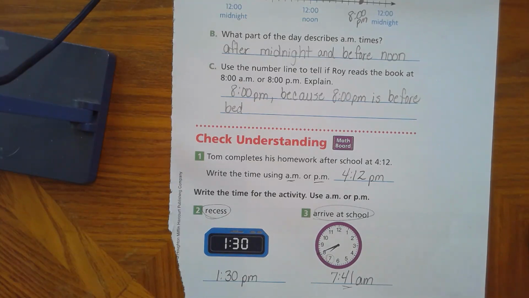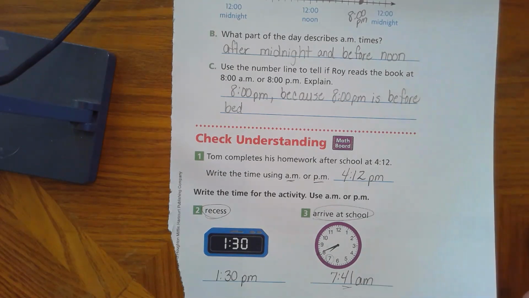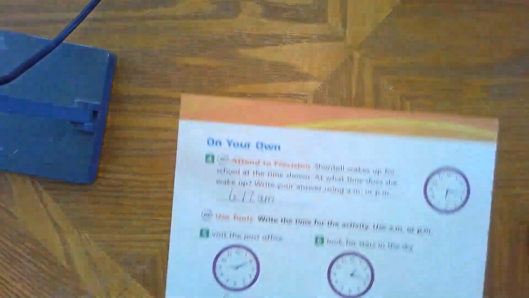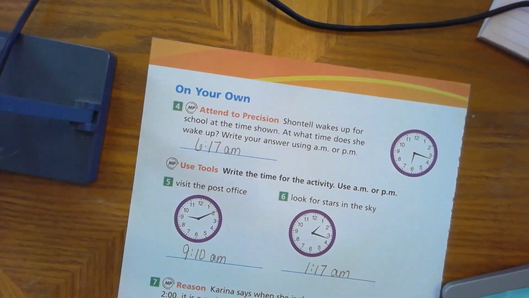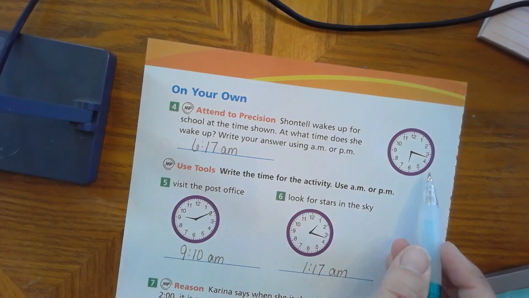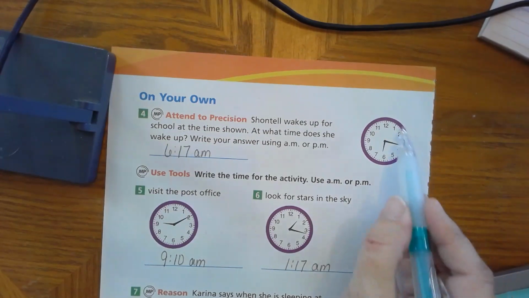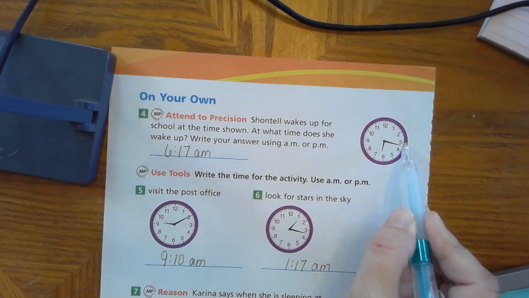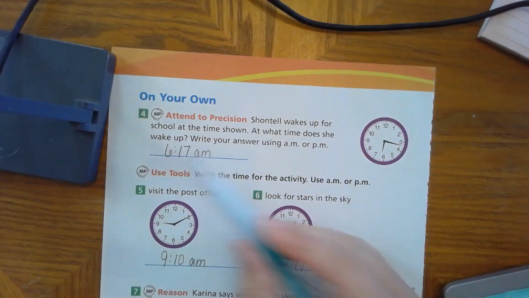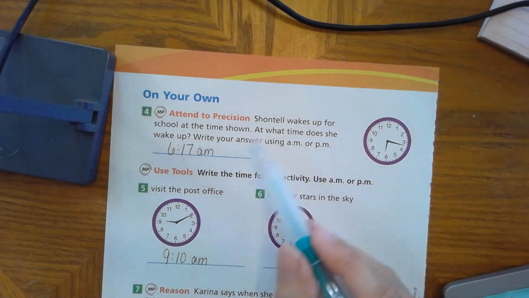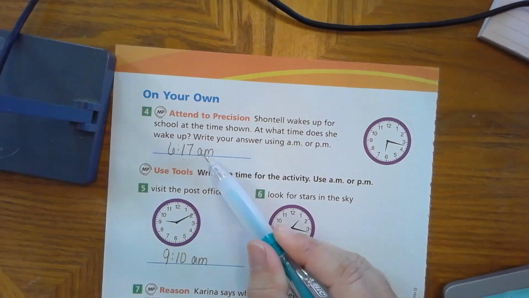Did you get all 3 of those? Good. All right, on the back side. Remember, you can pause it if you need another minute or 2 to check your work. All right, on the back side. Now, we're waking up for school here. At what time on the clock does she wake up? Well, you had to figure out the time here. And you know from here to here is 15, 16, 17. So we got 17 minutes and the hour would be 6. So 6:17, and if she's waking up coming to school, that's definitely going to be a.m. That's what you should have.